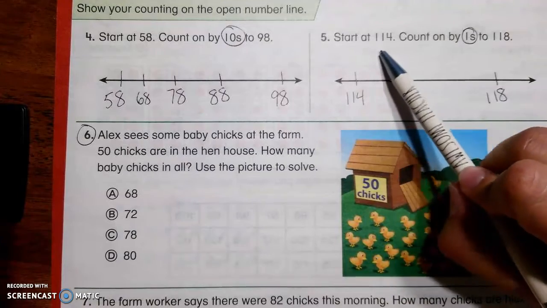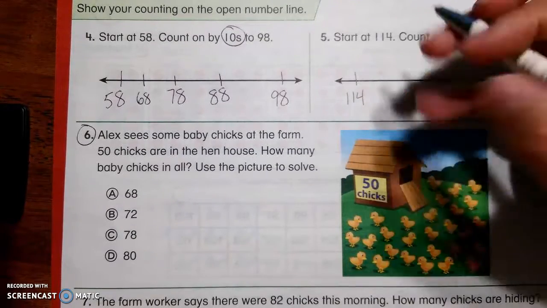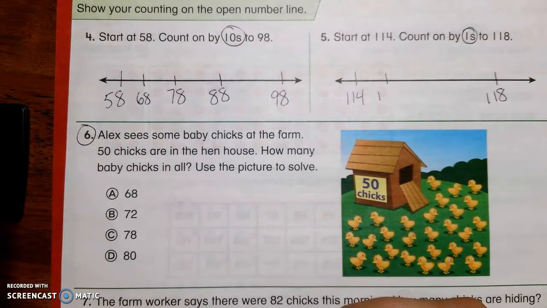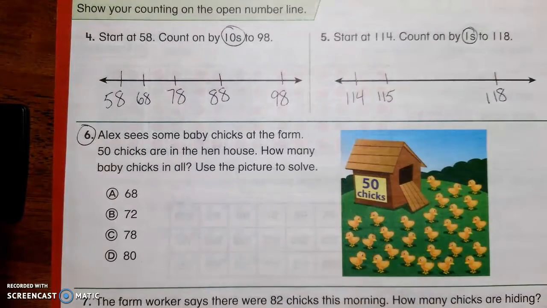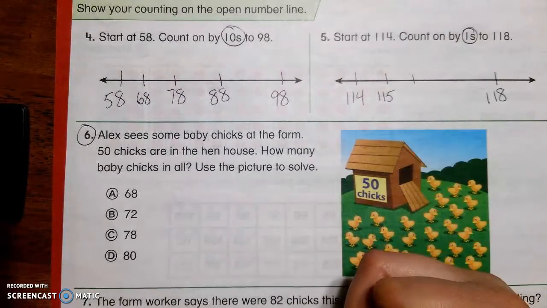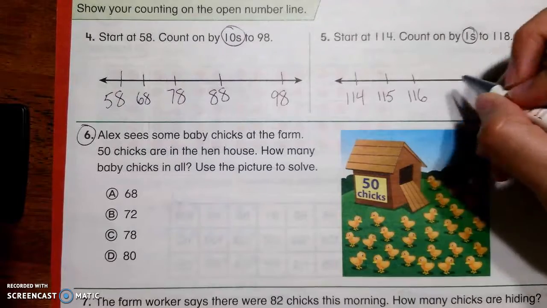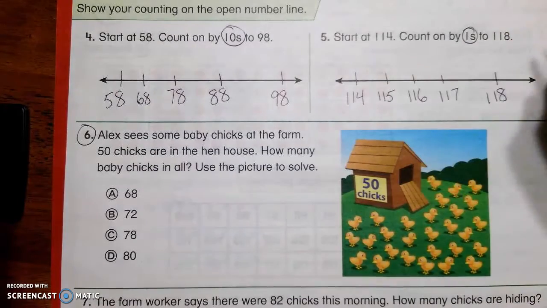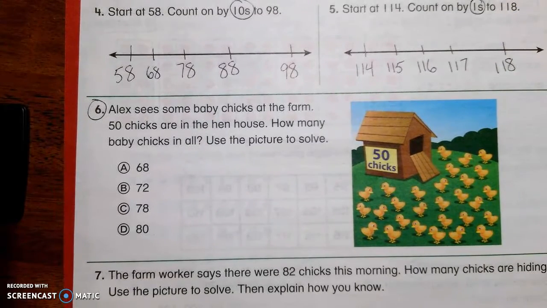All right, let's start at 114. We're counting by ones. 114. What comes after 14? Yep, you're right. 15. It's 115. What comes after 15? Yep, 116. What comes after 16? Yep, 117. Good job. Kiss your brains if you got that one right too, guys.